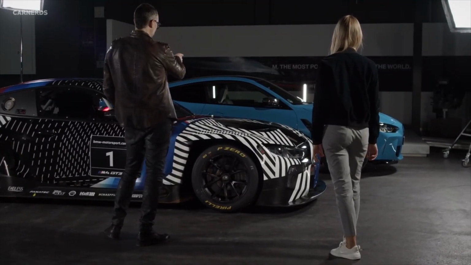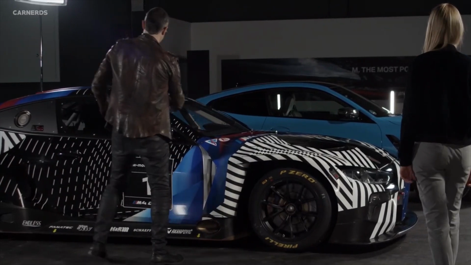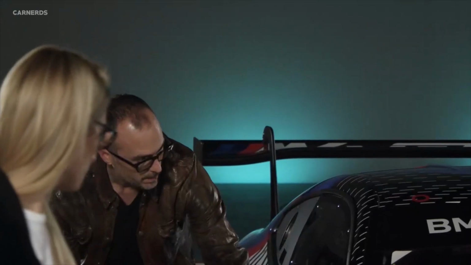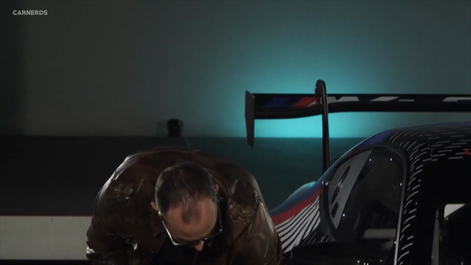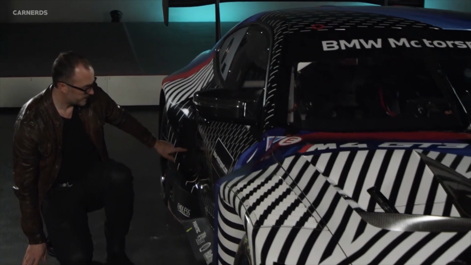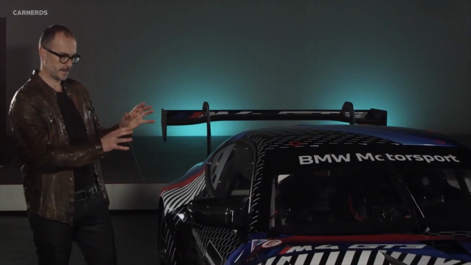I think the other aspect of the new M4 production car is that it has this continuous loop from the A-pillar down to the air breather detail on the body side, and then down into the lower feature line of the body side. And the race car picks up on that exact same constellation.